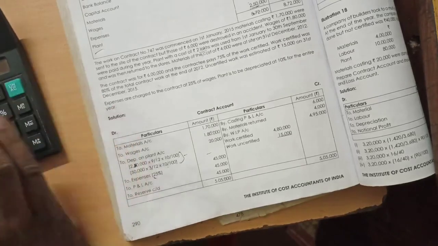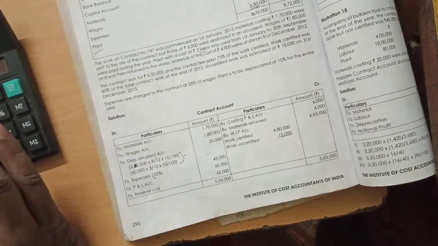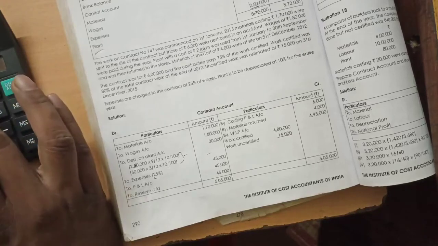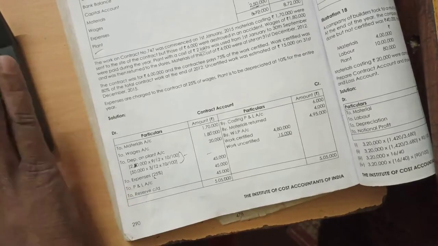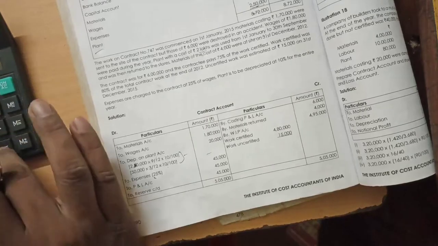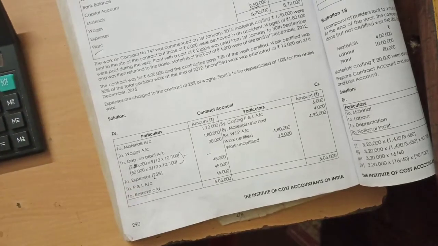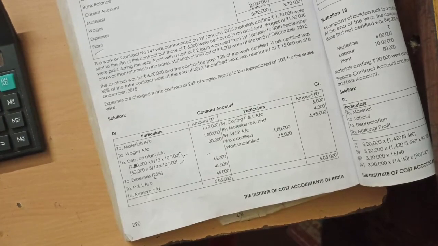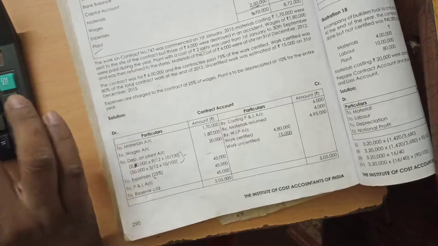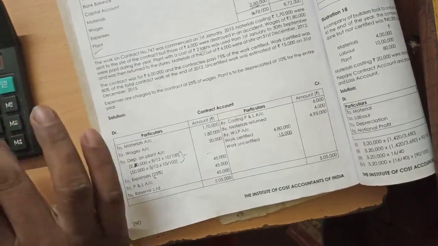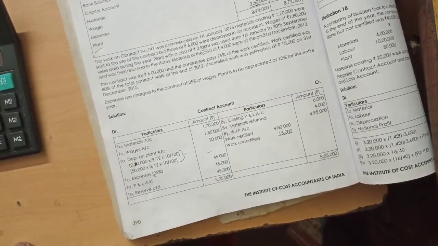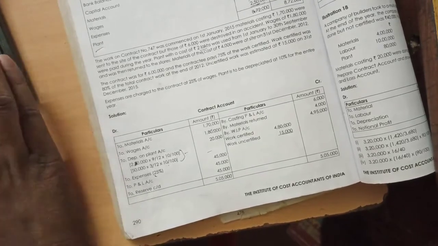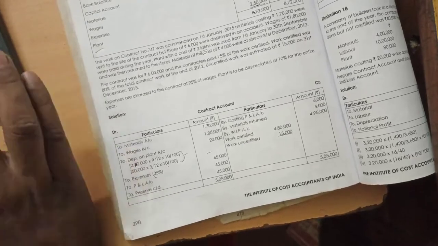6,250. So 2,50,000 into 9 by 12 into 10 by 100 is 18,750, plus 6,250. So 25,000.